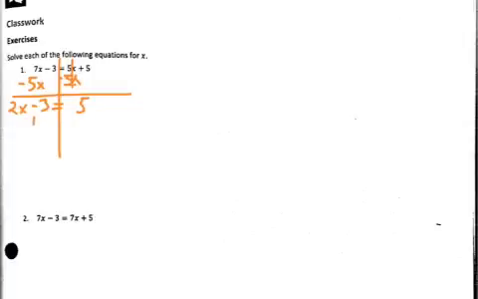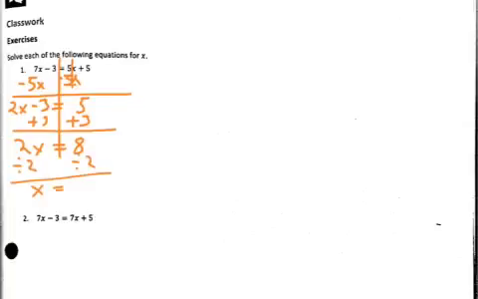Then I'm going to add 3 to both sides. That's going to give me 2x equals 8. In the last step, to undo this multiplication, that's gluing the 2 and the x together, I'm going to divide by 2. Divide by 2, x equals 4. Okay. So that's the first equation. Give you guys a second to catch up there.